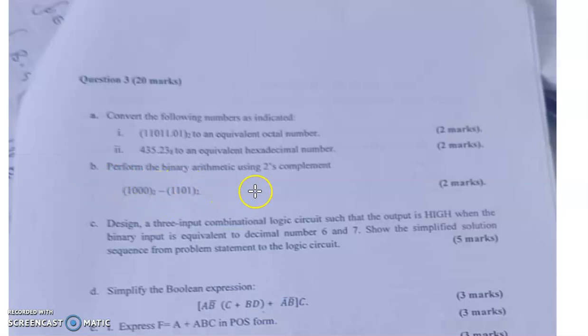Perform the binary arithmetic using 2's complement. When you look at this type of arithmetic, you can see that we are going to subtract a smaller number from a bigger number.